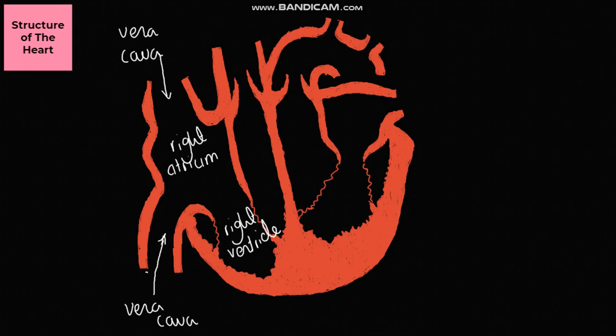Okay, so about this valve. Valves in the heart ensure that blood is going in the intended direction. So this is one of the valves, and this ensures that blood goes into the ventricle and not back. So these things over here, you guys might be wondering what these are. So I'll talk about that.